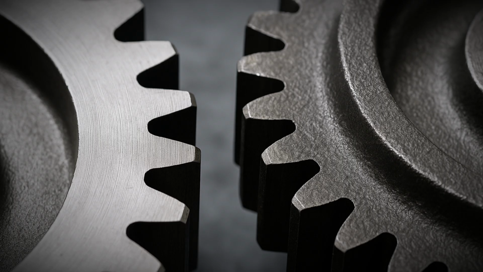Another important manufacturing technique is gear broaching, which uses a long, multi-tooth tool to cut the entire gear profile in a single pass. The broach is pulled or pushed through the gear blank, with each successive tooth removing more material. Gear broaching is often used for internal gears in high-volume production where consistency and speed are essential.